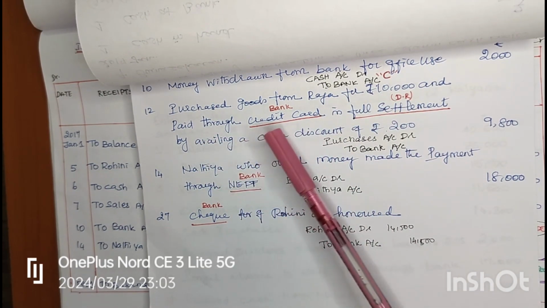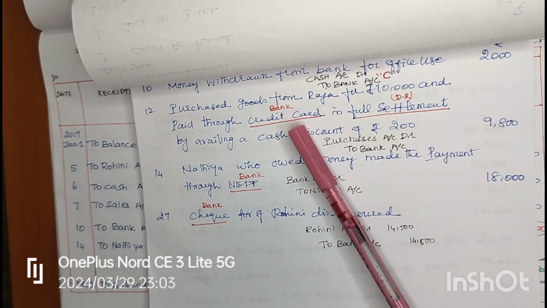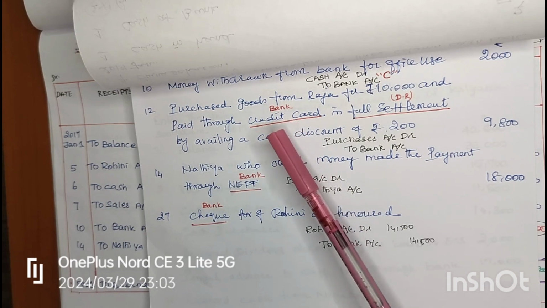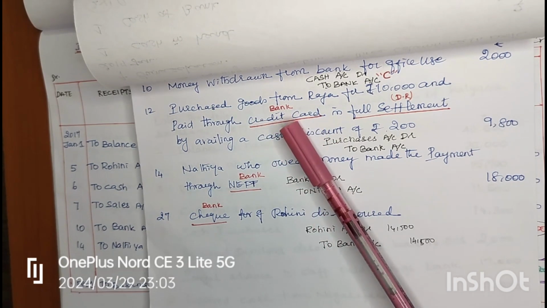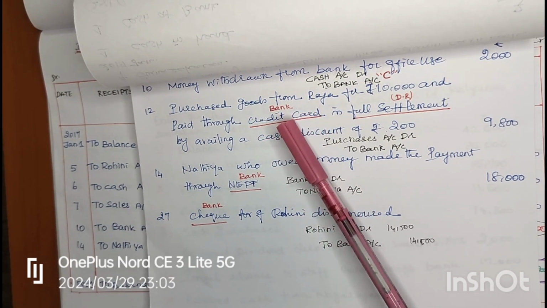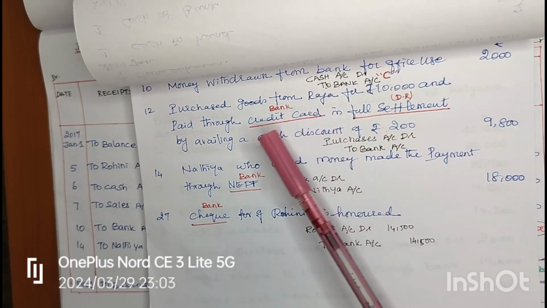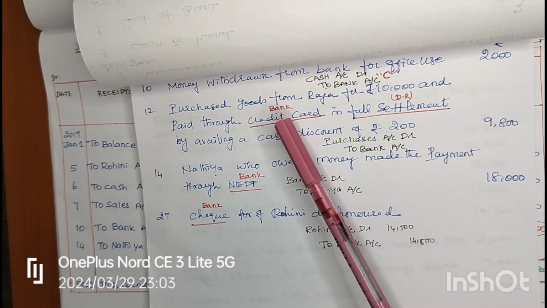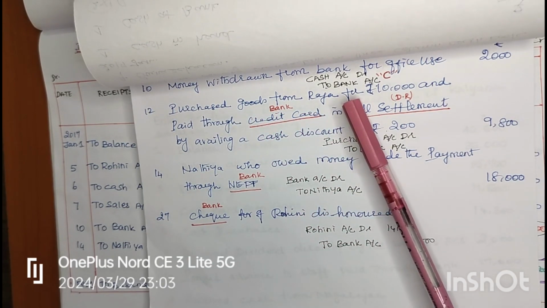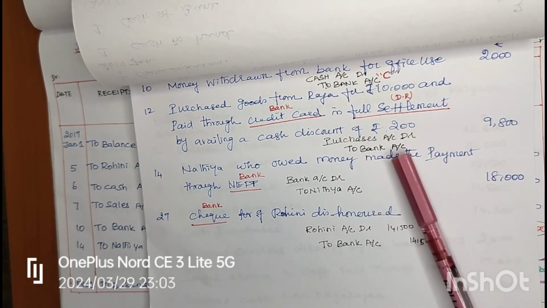Through credit card. Through credit card means debit card, credit card, checks, CDM, ATM, online payment like Phone Pay, Google Pay, whatever pay. This kind of payment is connected like bank. We consider bank. So credit card means bank. So you purchased from Raja through bank. So purchases means expenses. Whenever expenses increase, we debit the expenses, right? So what is the journal entry? Purchases account debtor to bank account.